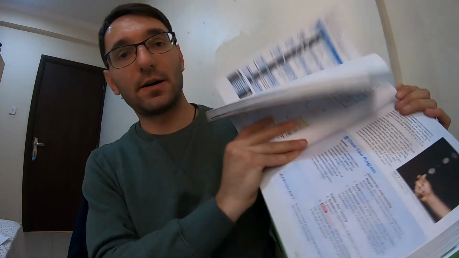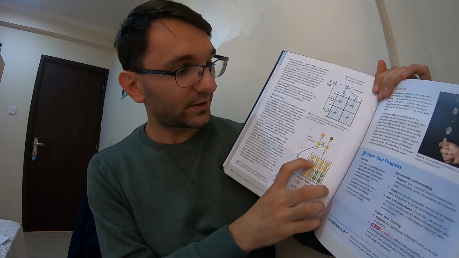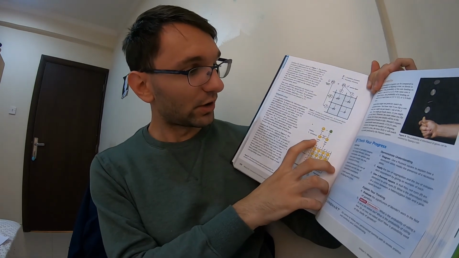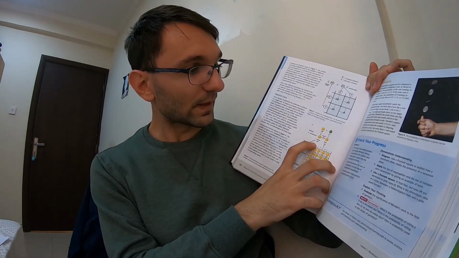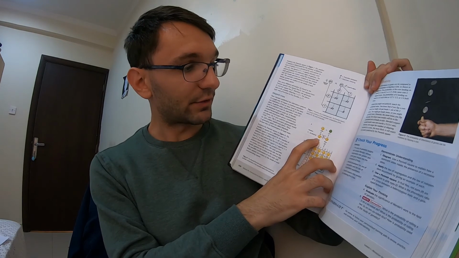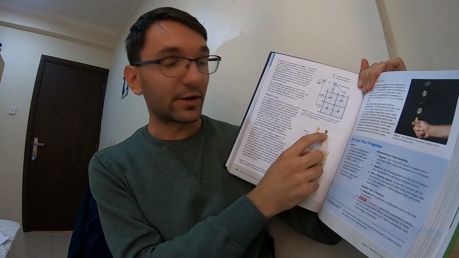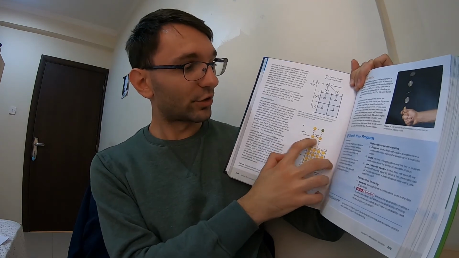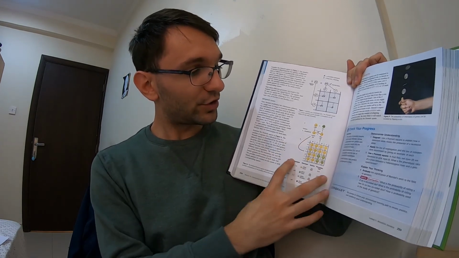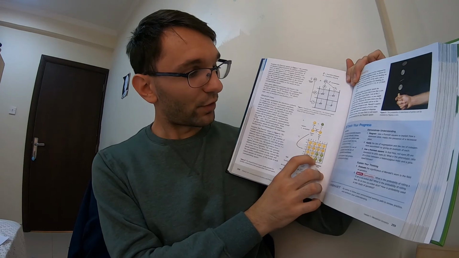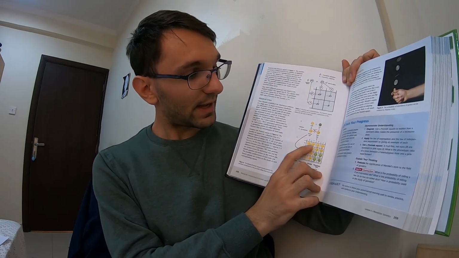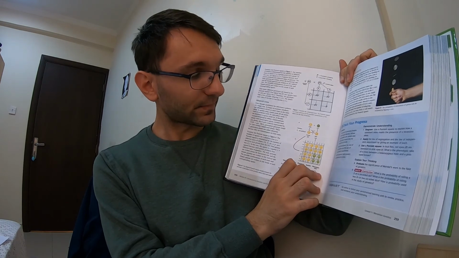9:3:3:1. Basically, that means in the F1 generation he got all yellow and round shaped. This is the parental generation. There is no green or wrinkled one, but here in the F2 generation there are 4 green and 12 yellow.